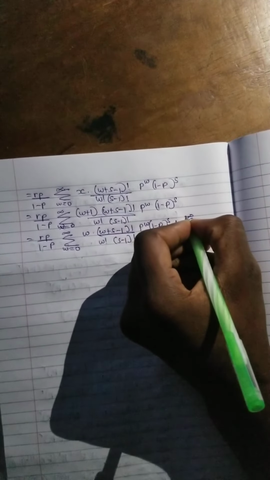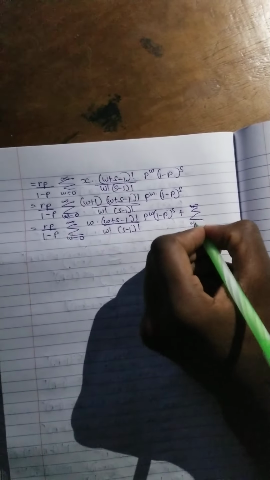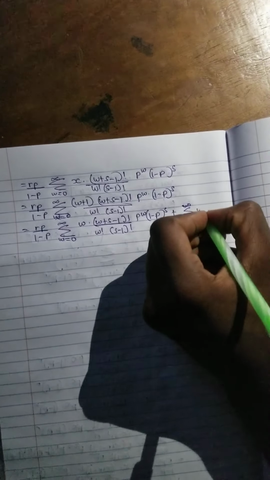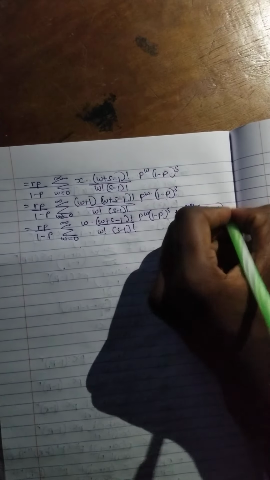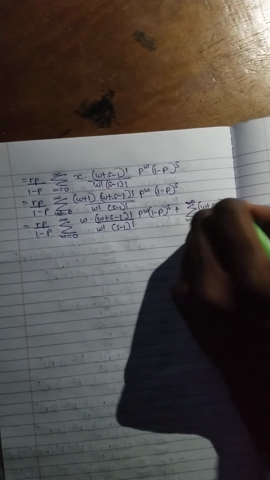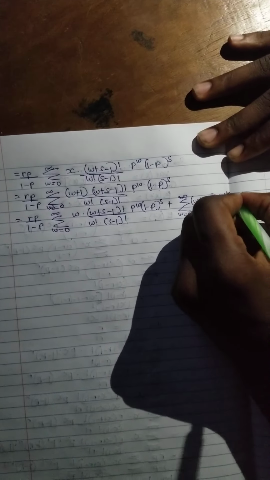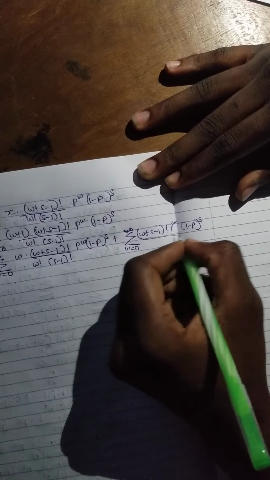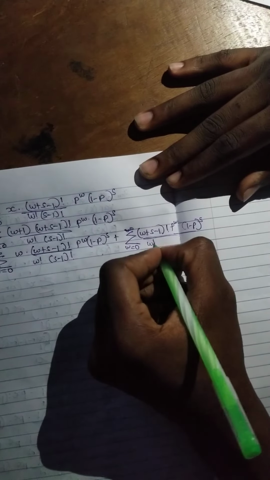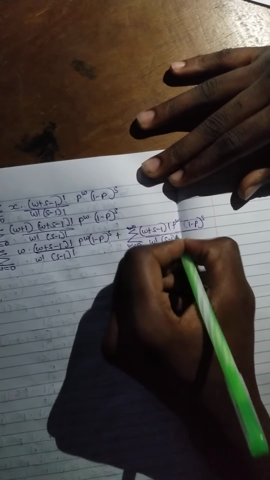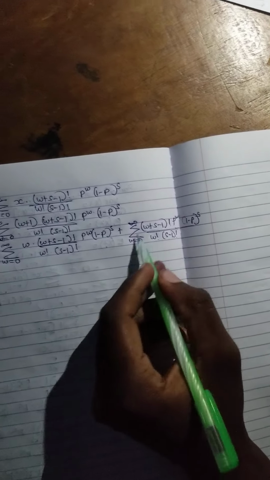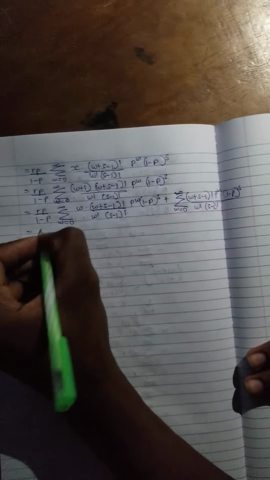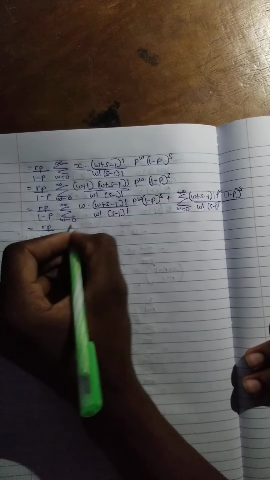This goes up to summation, this is w equals 0. Here we had (w plus s minus 1) factorial, p^w into (1 minus p)^s, all over w factorial (s minus 1) factorial. So this one, it all comes back to 1 when you simplify it.